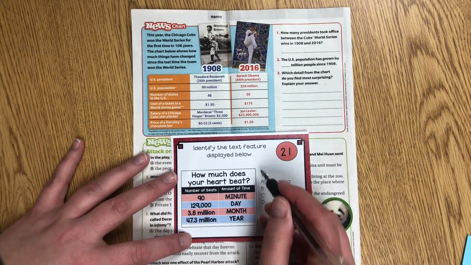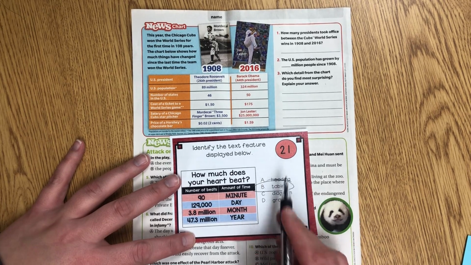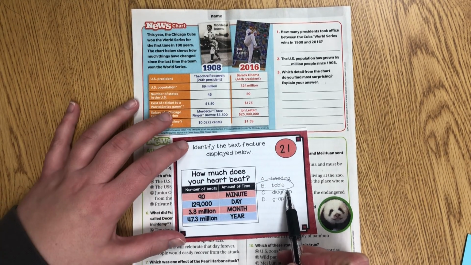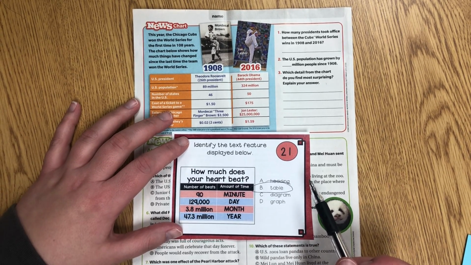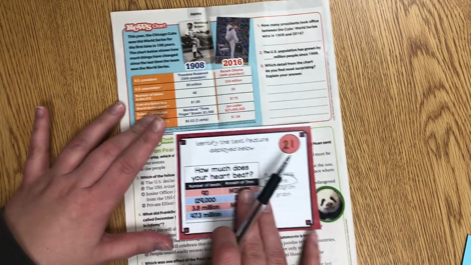So the first one, we have this table here, and obviously it's a table, so it's not a question I really need you to answer. We already know text features. We can already identify them. Now we just have to be able to use them. So we have this text feature right here. Let me put my article to the side so it's not in the way.